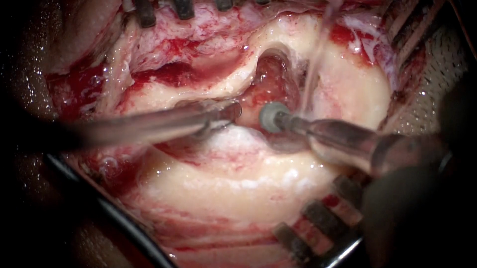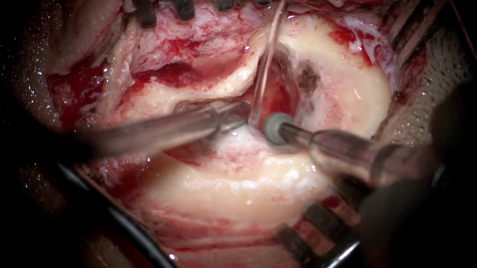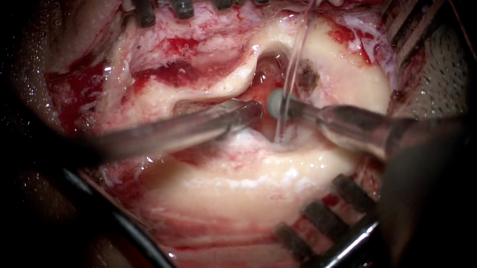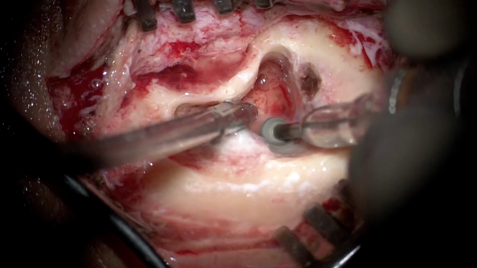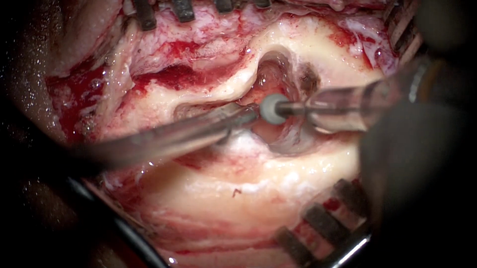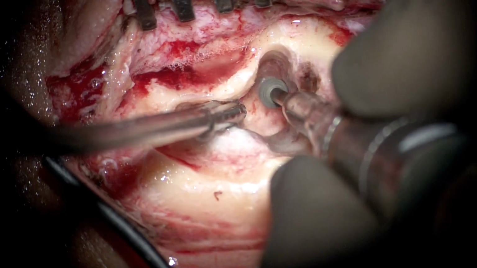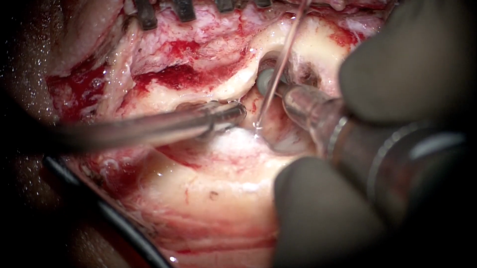Here we can suit the amount of decompression required based on the exposure from time to time. If at a particular moment we feel that the exposure is inadequate and we still need to drill more bone posteriorly to the sinus, then we shall do so. Here, as you see now, we are doing more and more decompression of the sinodural angle.